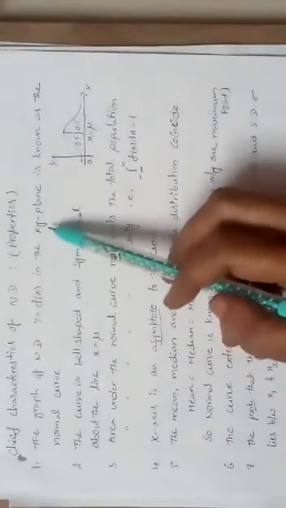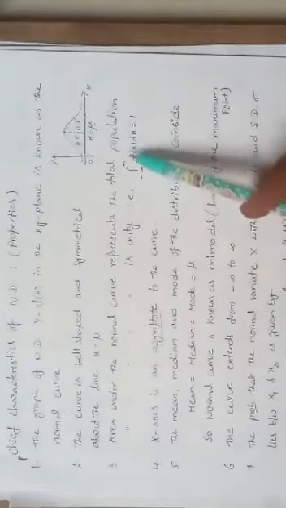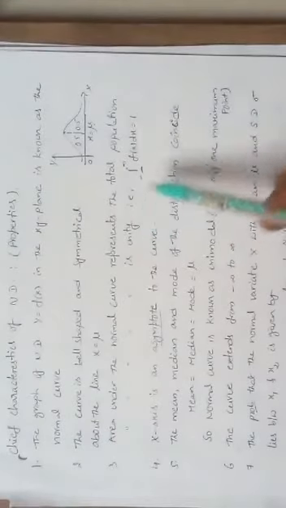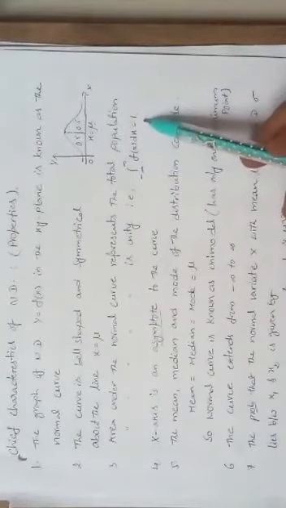So the graph of the normal distribution, y is equal to f of x in the xy plane, is known as the normal curve. Second, the curve is bell shaped and symmetrical about the line x is equal to mu. The area under the normal curve represents the total population, and that is unity. So we are focusing on the limits minus infinity to infinity, as in integral form, integral from minus infinity to infinity of f of x dx is equal to 1.